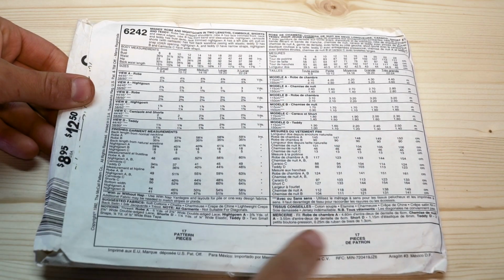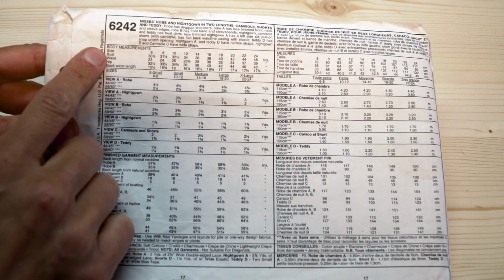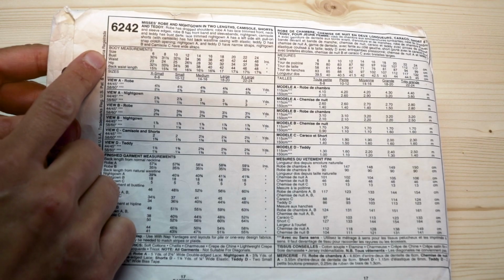Turn to the back of your envelope. You will see that the body measurements are at the top here. So this is something very important to note, that sewing sizes are completely different than retail sizes. That is considered vanity sizing. Sewing sizes are the real sizing from standard sizing from back in the day, and those haven't changed very much.